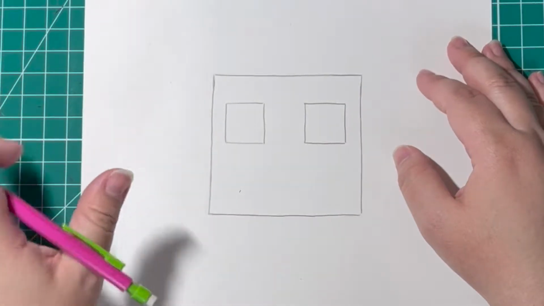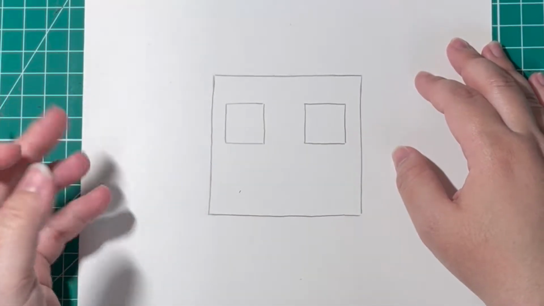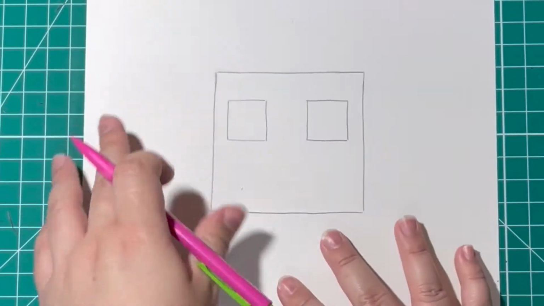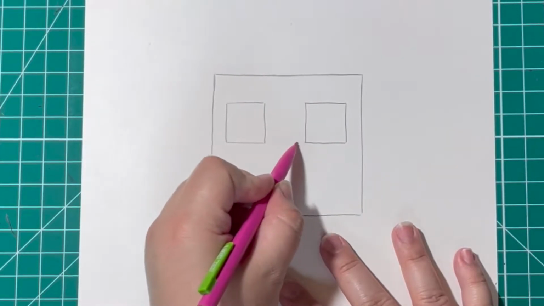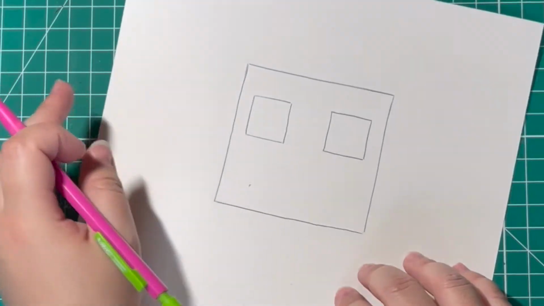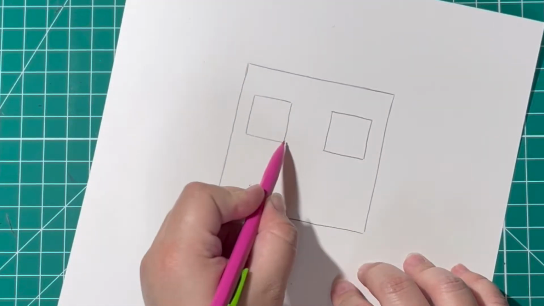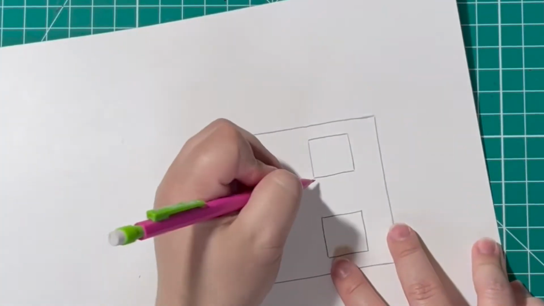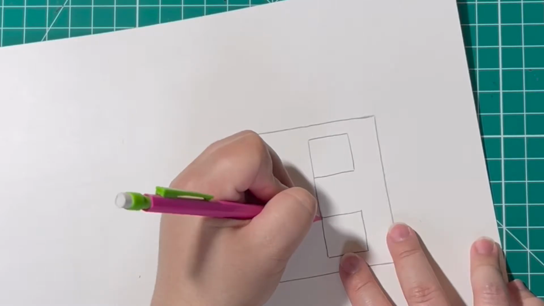Now, the creeper has a very strange mouth. This mouth looks like it's upset. So what we're going to do is we're actually going to draw a line from this square to this square, like we're connecting it. That's actually where its nose and mouth is going to be. So again, from here to here, no matter how much space you have, you are going to draw a line, connecting it like this.